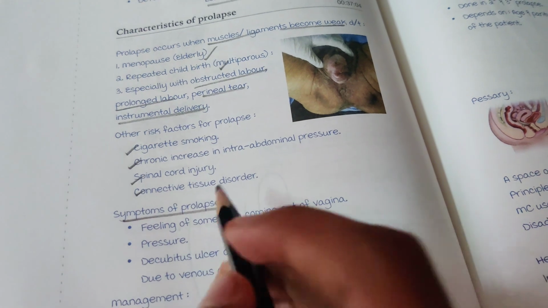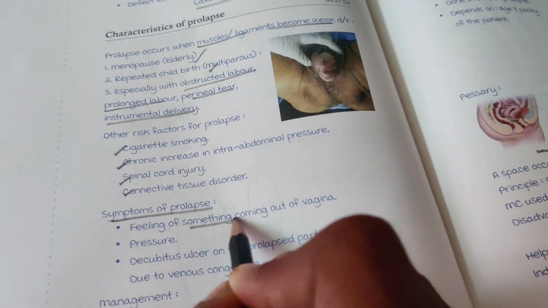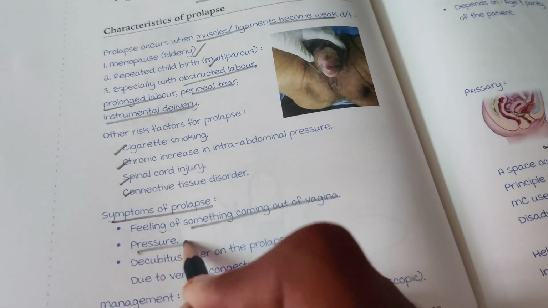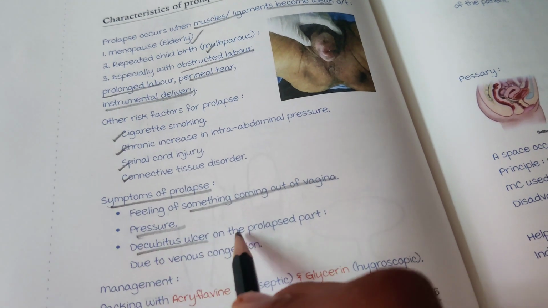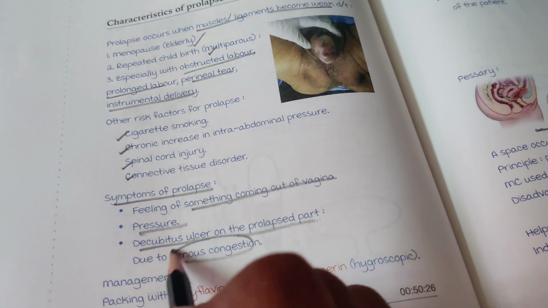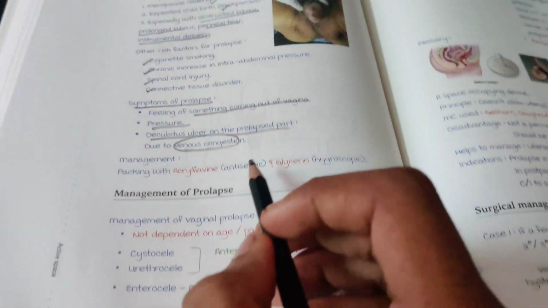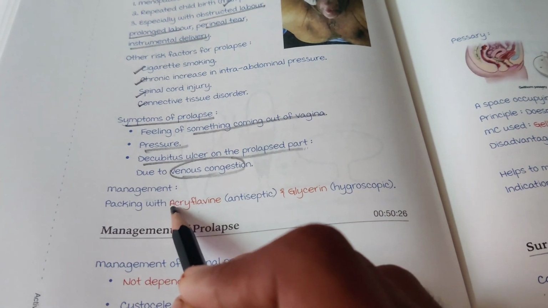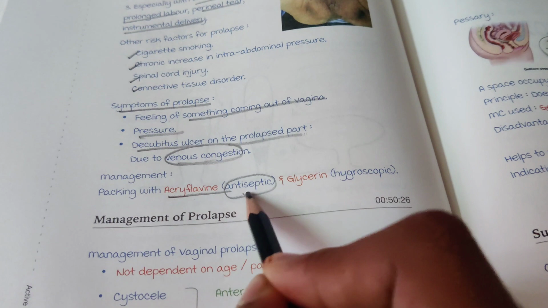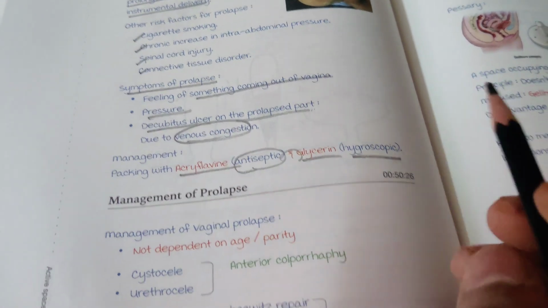What are the symptoms? Feeling of something coming out of the vagina, there is increased pressure, and decubitus ulcer on the prolapsed part. It is due to venous congestion mainly. What are the different managements? Packing with acriflavine, that is an antiseptic, and glycerin, this is hygroscopic.